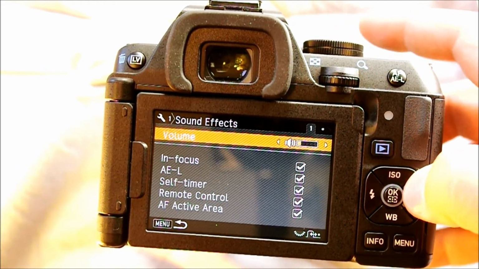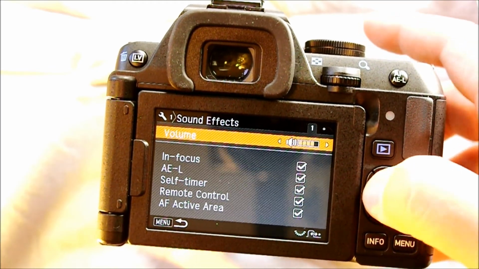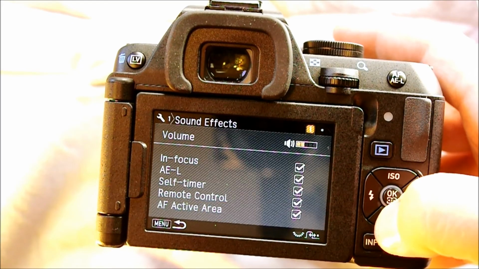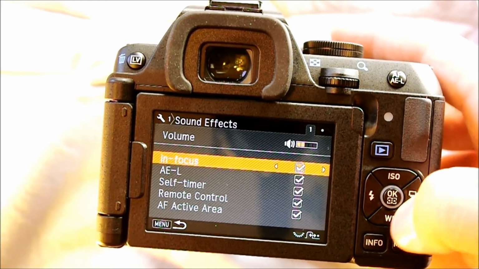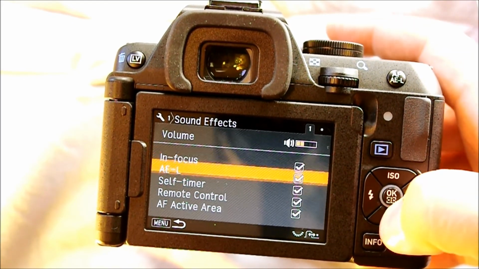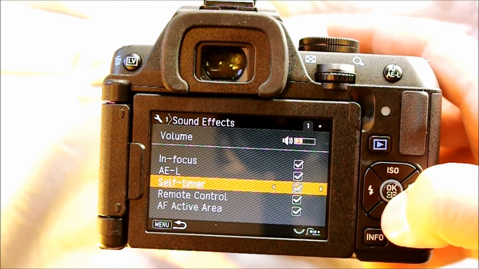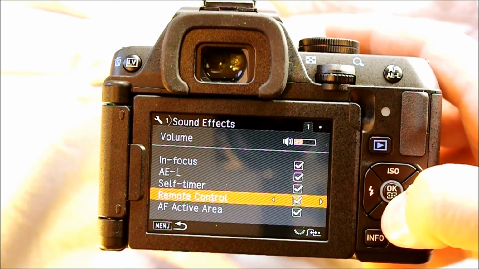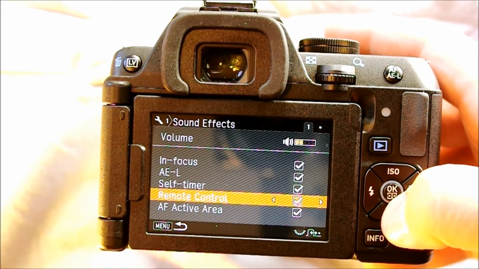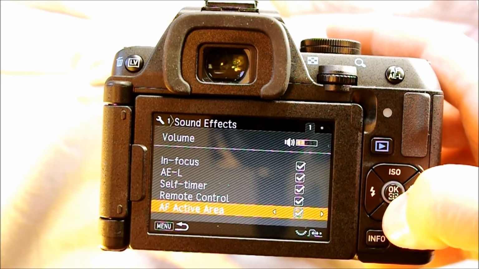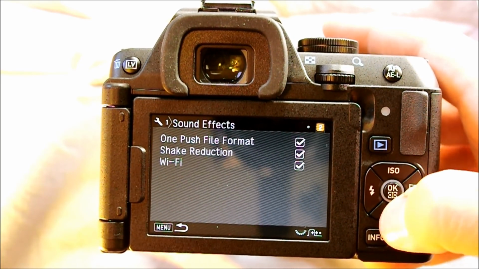Sound effects, this is your beep when you autofocus or things like that. You can select what you want to have it beep for. In focus, oh, something's in focus, it'll beep. I have auto exposure lock on, it'll beep. My self timer's going, counting down, it'll beep. My remote control is being activated and it takes a picture when it's remote controlling, it'll beep. Oh, it's selected an autofocus point, it'll beep.